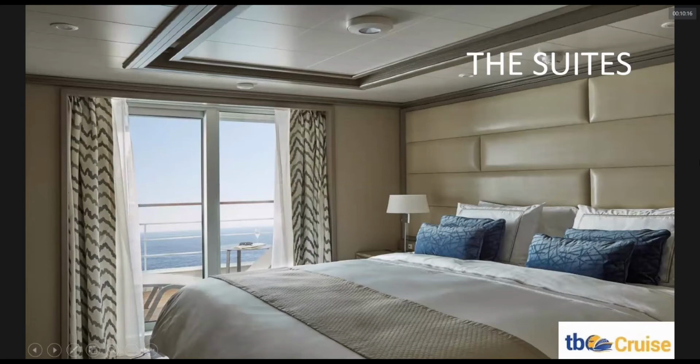The suites: part of being on a ship is to enjoy the luxurious activities and, of course, your accommodation on the ship. Everything on the ship is only a suite, and every single suite has a balcony.